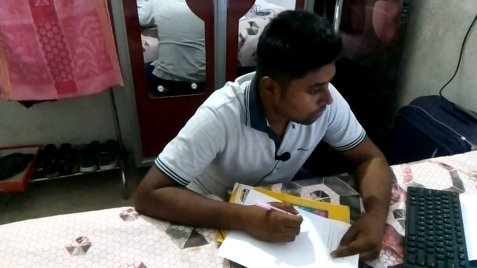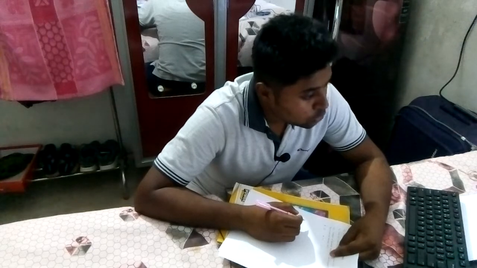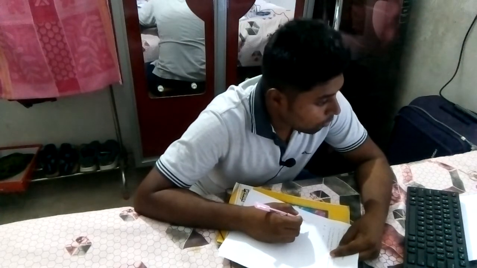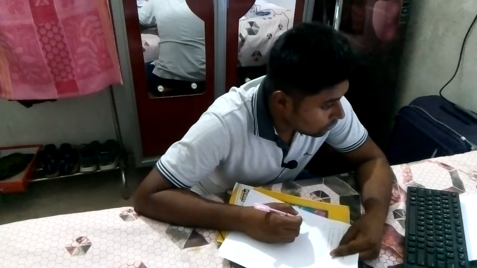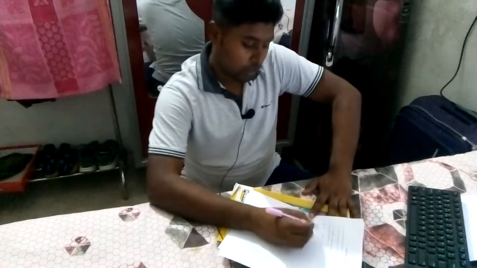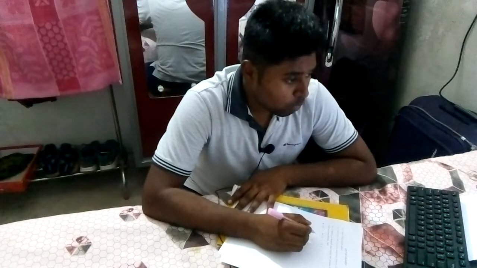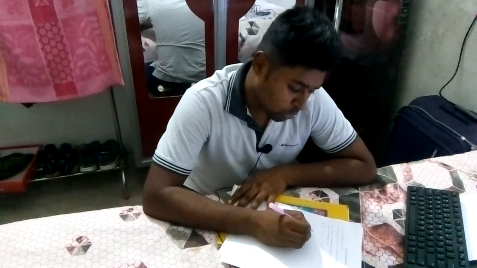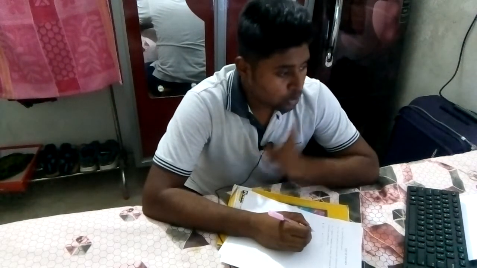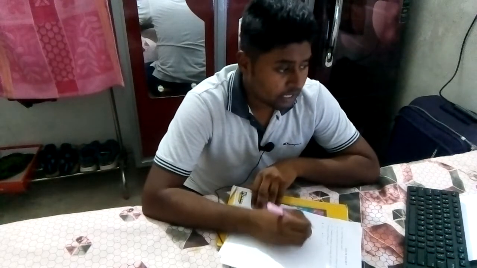Again I try to read the question. One card is drawn from a pack of 52 cards. Each of the 52 cards being equally likely to be drawn, find the probability that the card drawn is an ace. Out of 52 cards there are 4 suits of 13 cards. In each suit one ace is available. So the total number of aces available in 52 cards will be 4.